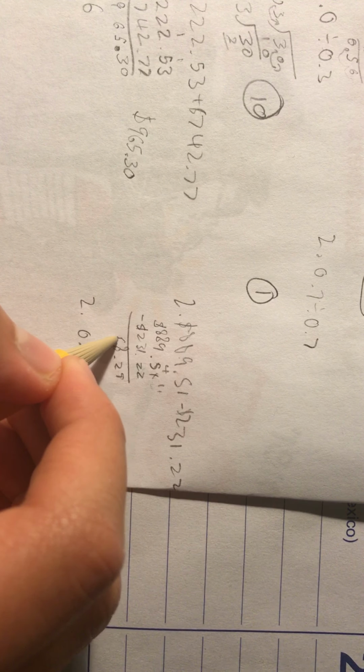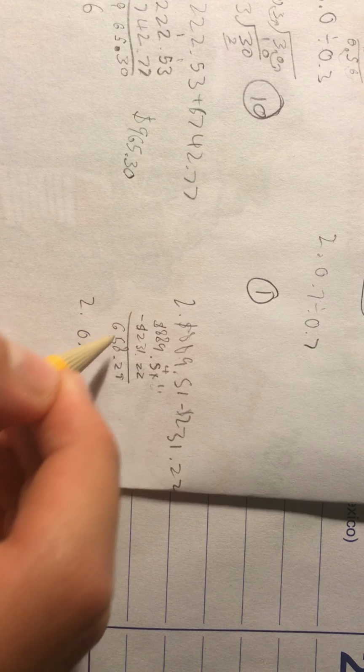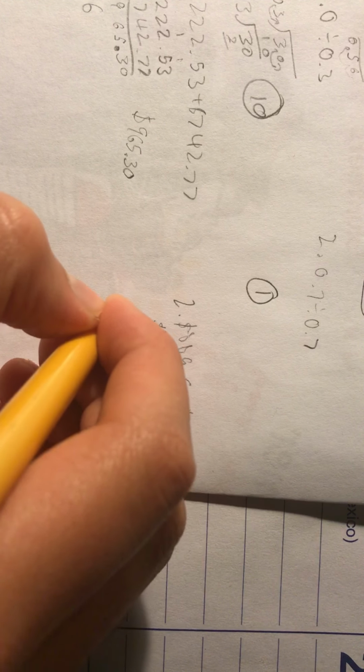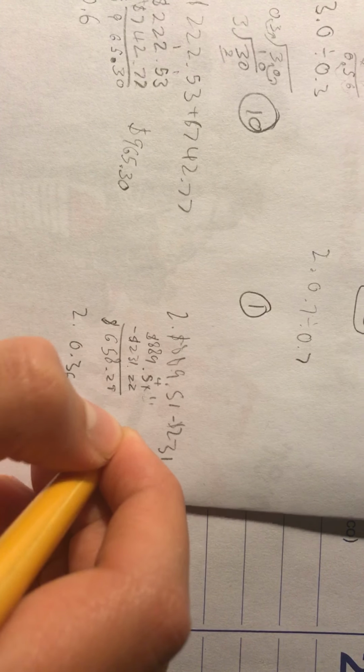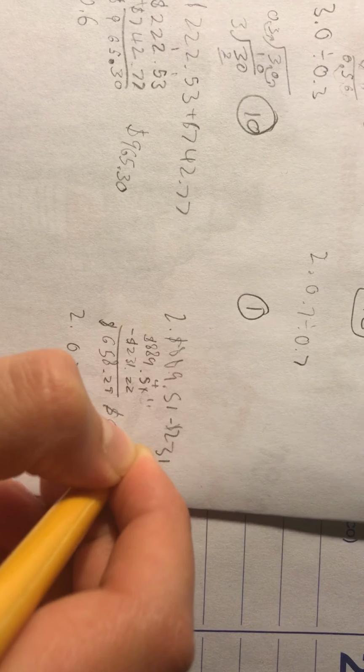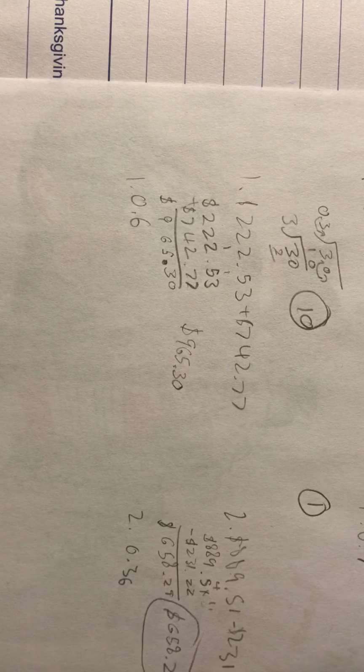That is 5, and that is 658. Remember, dollars and 29 cents. So $658.29 is the answer right here, ladies and gentlemen.